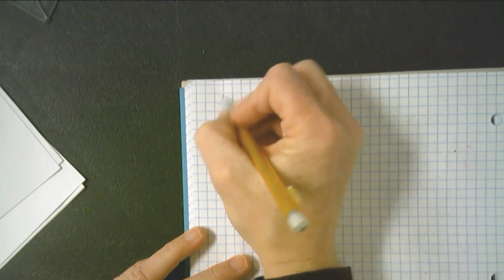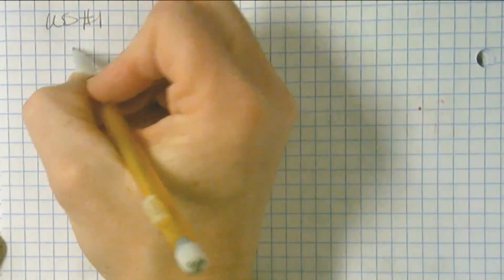So let's take a look at the first worksheet. What questions do you have from worksheet number 1? Michaela? 4. Excellent. Yep, of course.